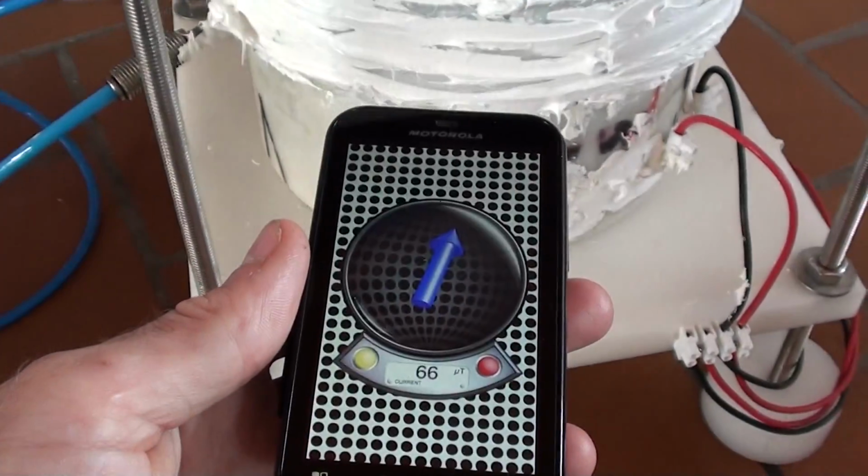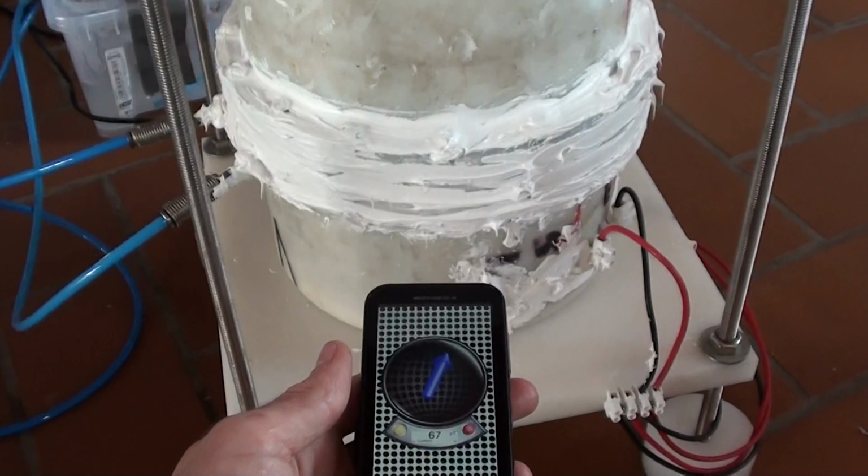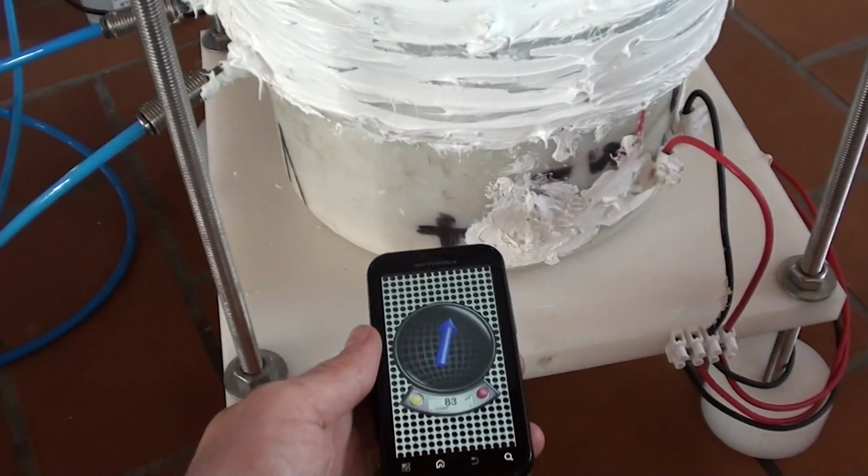So what about this Iranian reactor? The motor is at the bottom part.